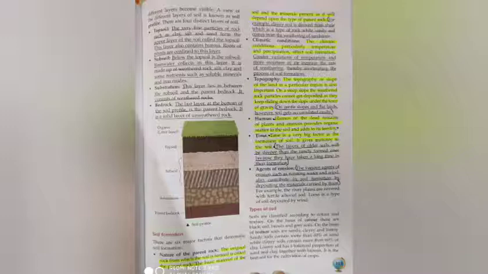Okay, what is the topsoil? The very fine particles of rock such as clay, silt, etc., that we can find in the upper layer of the earth's crust, are known as the topsoil. Then subsoil: below the topsoil is the subsoil, and rainwater is collected in this layer. Next is the substratum. This layer lies between the subsoil and the parent bedrock. After that, the last layer at the bottom of the soil profile is the parent bedrock. It is a solid layer of unweathered rock.